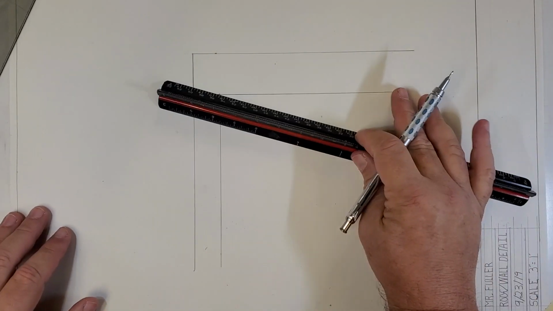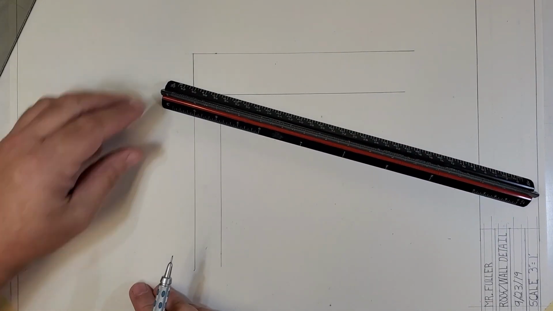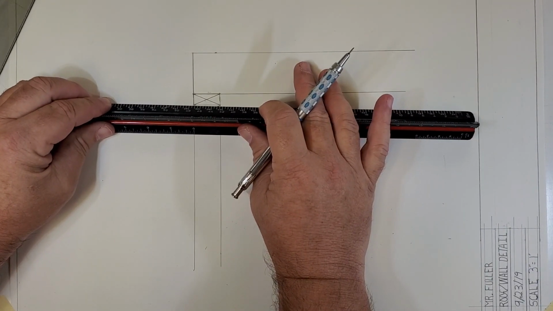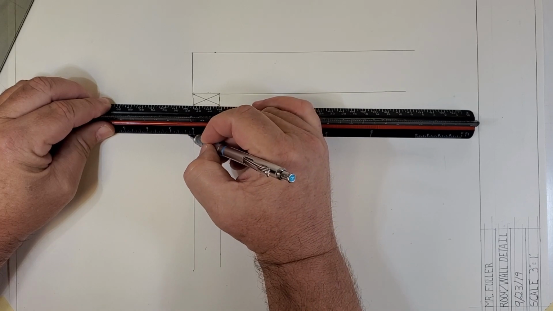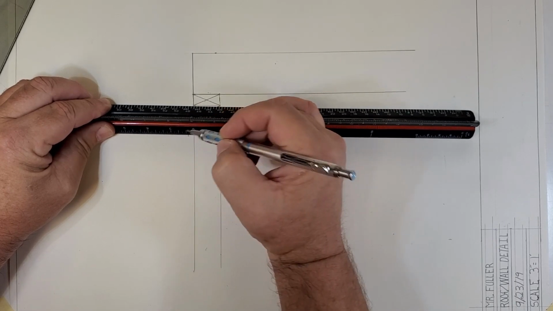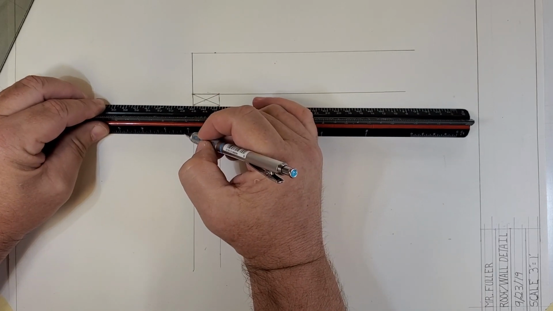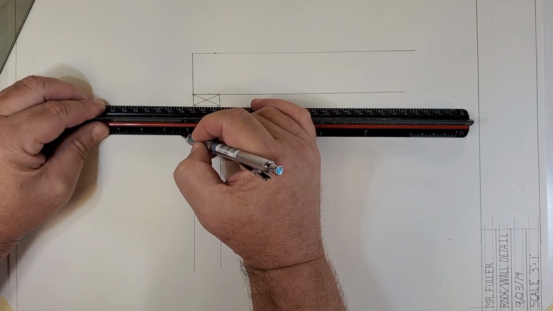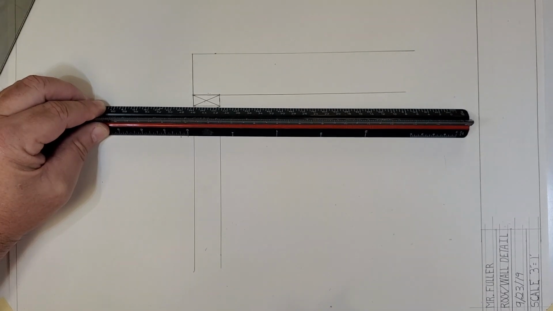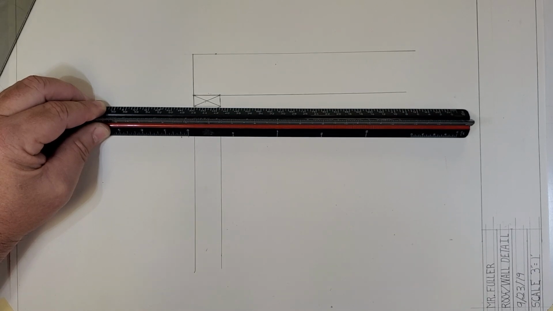Okay, so outside the exterior core boundary, I'm going to measure 3/4 of an inch for my plywood, my sheathing. And then from that mark, I'm going to measure 1 inch for my airspace. Airspace is something we use when we're using masonry construction or masonry finish on the exterior.